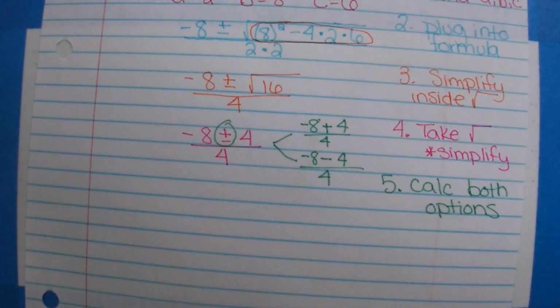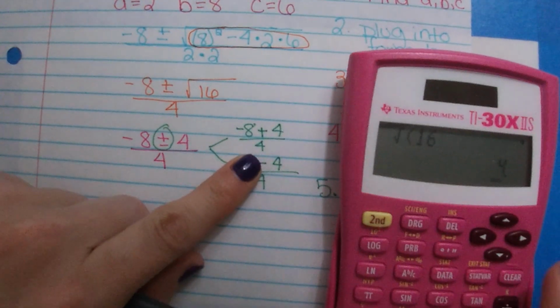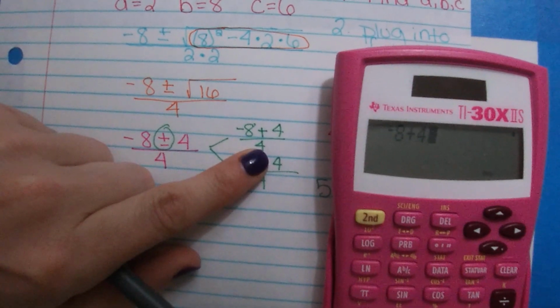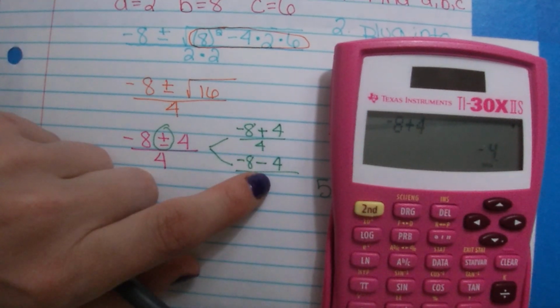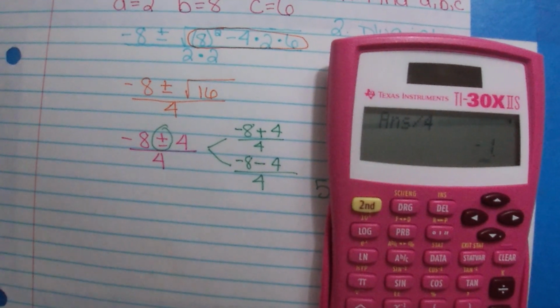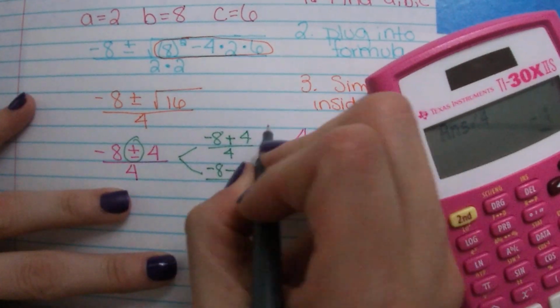Now, hopefully some of this you could do in your head, but if you need to use your calculator, it's fine. You just have to really make sure you're using your calculator correctly here. It's really easy to think you're doing it correctly and you're not. You can't type this in one big thing. So you need to do negative 8 plus 4 equals divided by 4. So on top, when we simplify this down, we get negative 1.